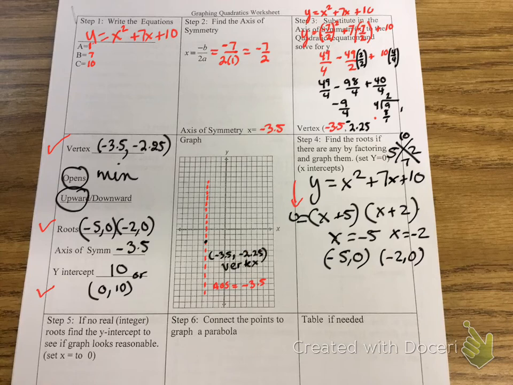Okay. What else do I have to graph, Catherine? You graph the y-intercept. The y-intercept, which is what? 0, 10. 1, 2, 3, 4, 5, 6, 7, 8, 9, 10. I really should continue my axis of symmetry all the way up.